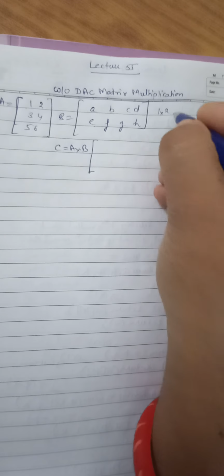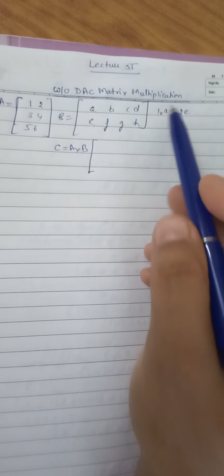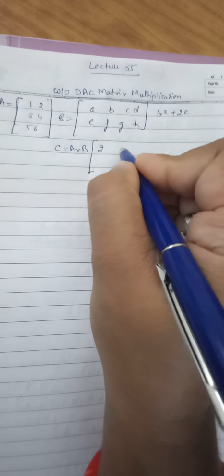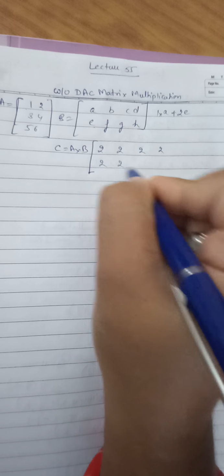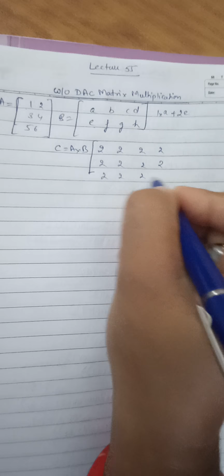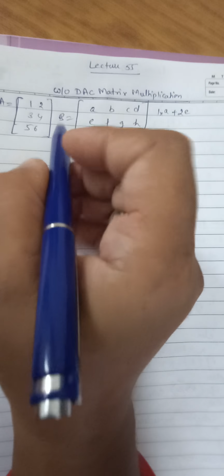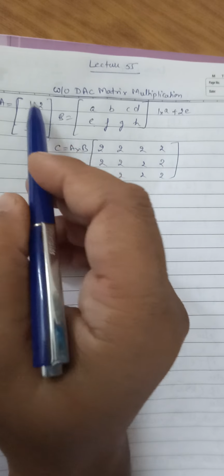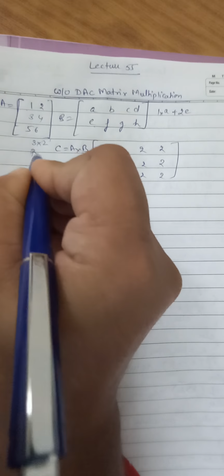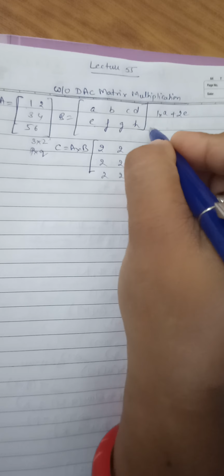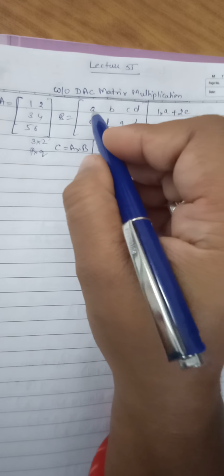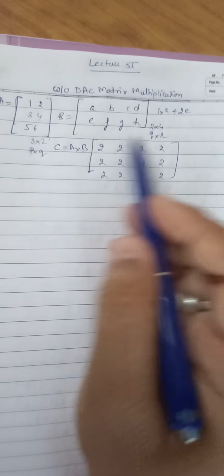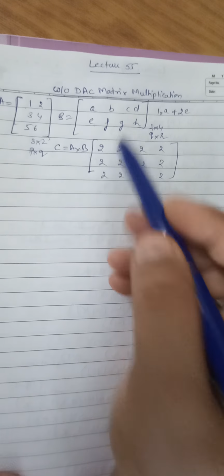First we do 1 into A plus 2 into E, like that we are going to do. We are going to write it here. Why do we write like this? Because here the dimensions are 3 into 2, 3 rows and 2 columns, so we can say P into Q. And here the dimensions are 2 into 4, 2 rows and 4 columns, so Q into R.